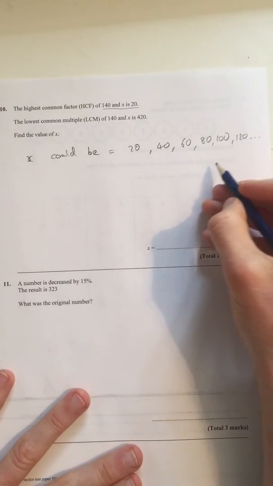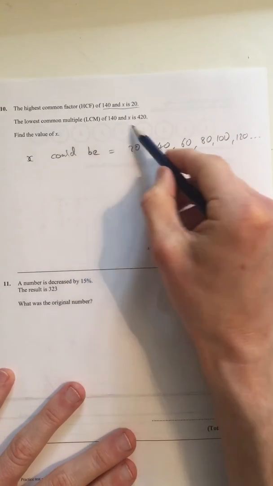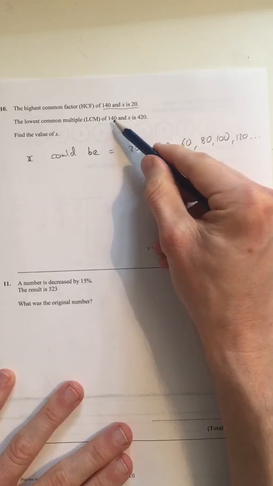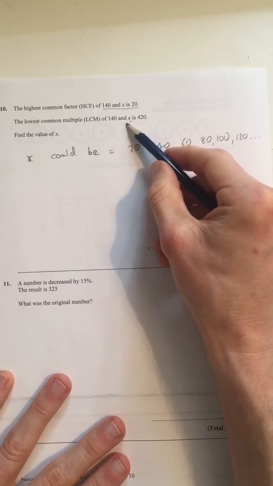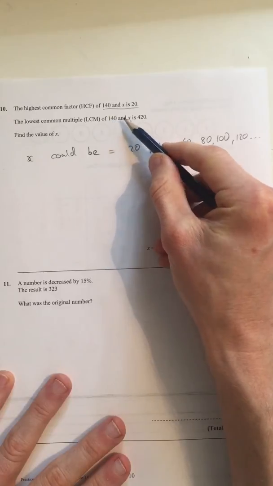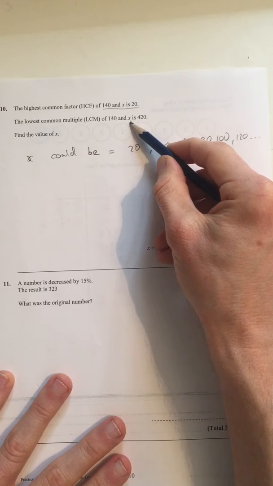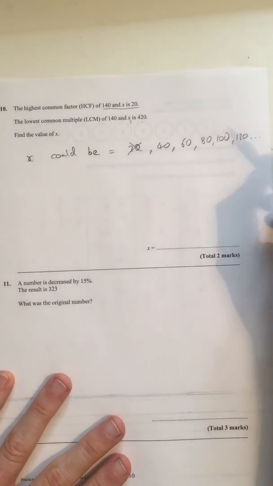So let's just go through these. Which one could it be? Could it actually be 20? Let's compare it with the second piece of information. Could x be 20? Well, no, it couldn't, because if x was 20, then the lowest common multiple of 140 and 20 would be 140, not 420. So I know it's not that.